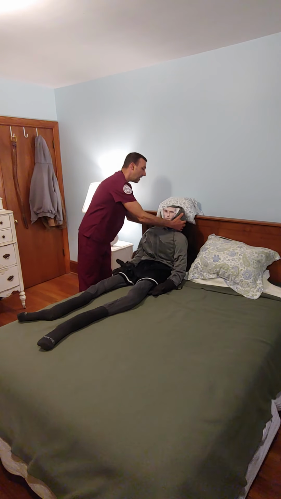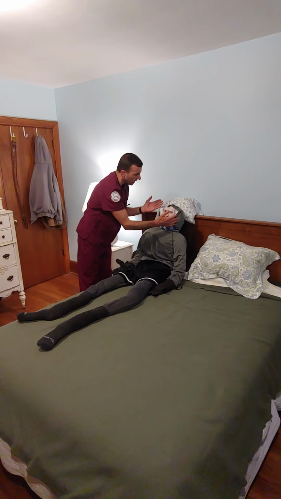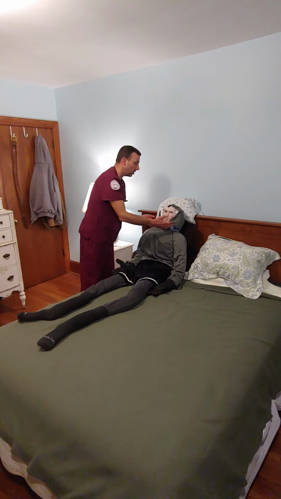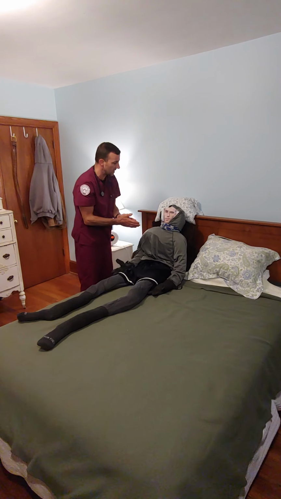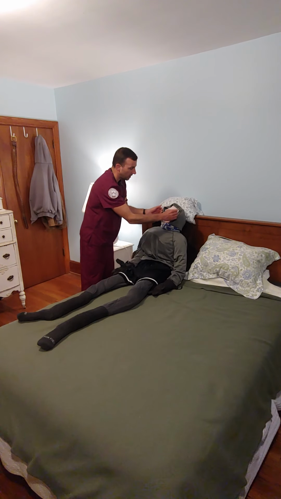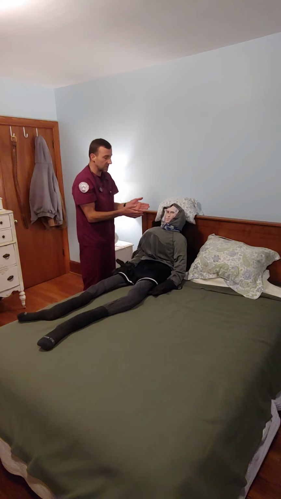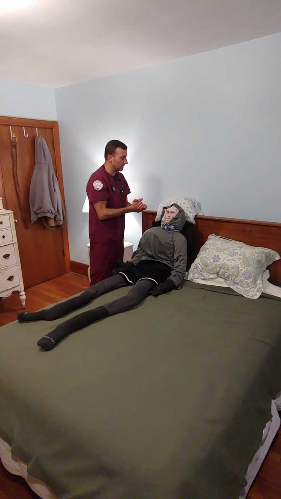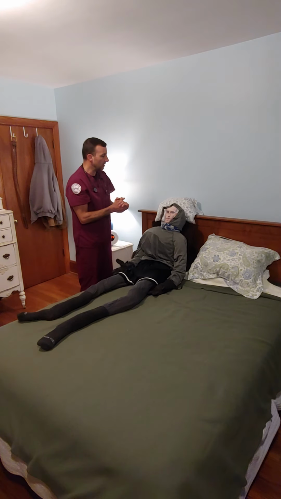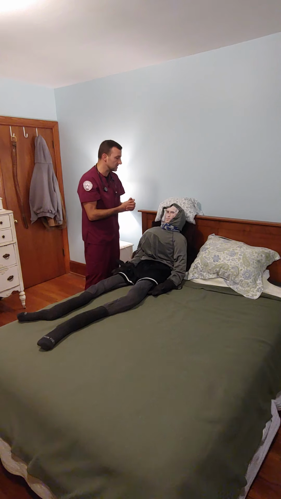So again, we will palpate and inspect his skin and his hair, and especially want to check the back of his head, behind his ears, the places that sometimes get missed for pressure ulcers. So once we've assessed his skin, we'll check his hair out. We'll make sure that it's evenly distributed, and make note of the color and any abnormalities.